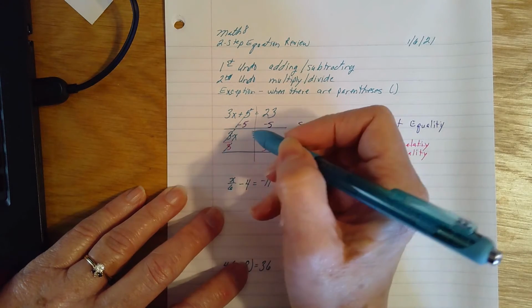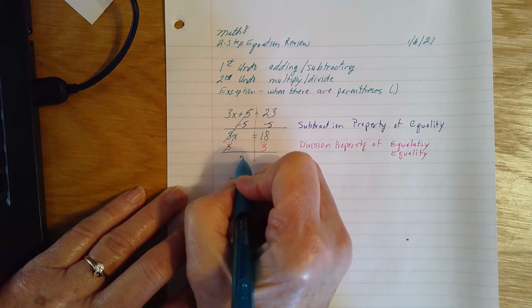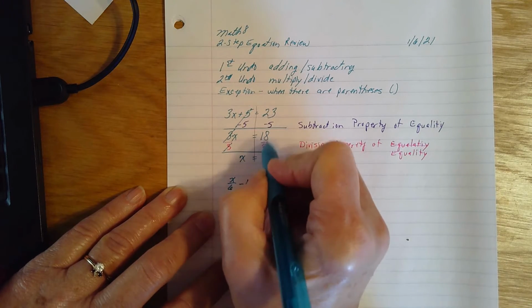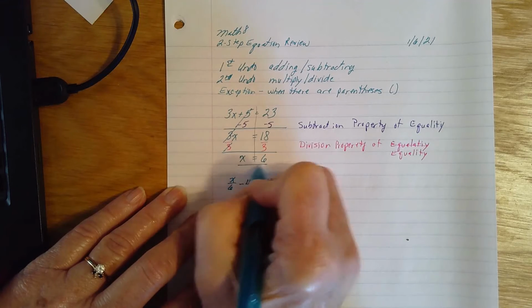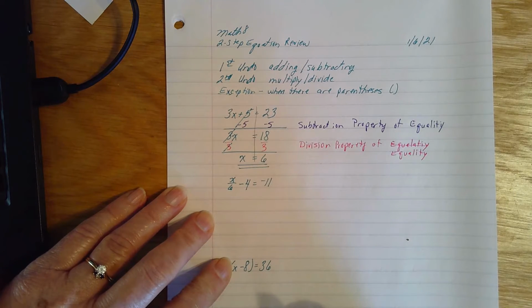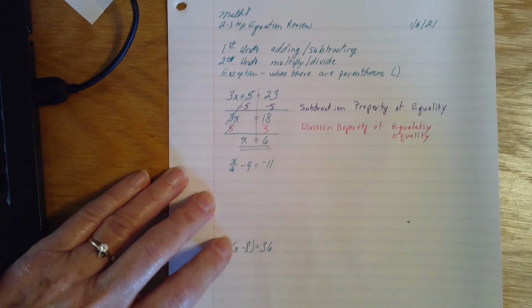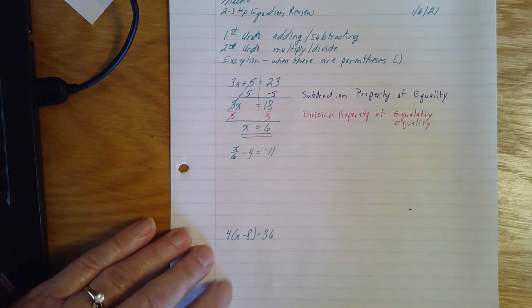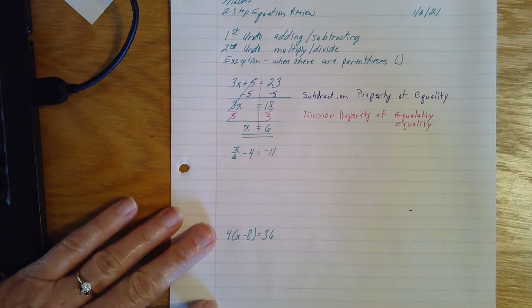So 3 on the top divided by 3 on the bottom leaves me with simply x. 18 divided by 3, so we've got x equals 5. Give you a few seconds to write that down. We're going to go ahead and move on to our next problem. Go ahead and stop if you need to write something down.